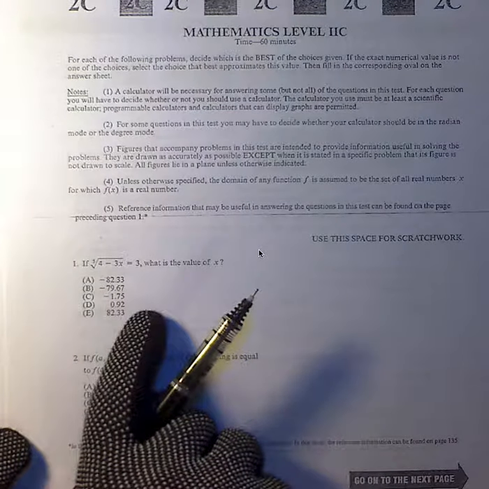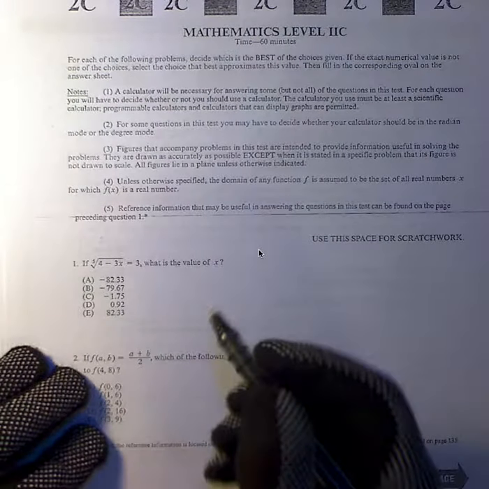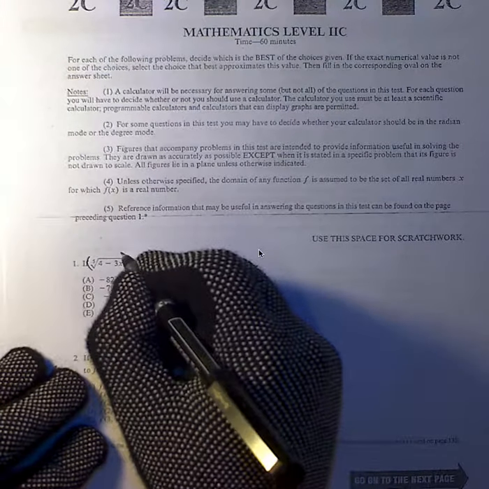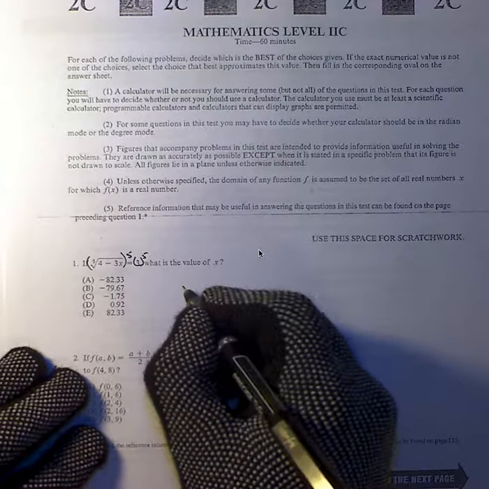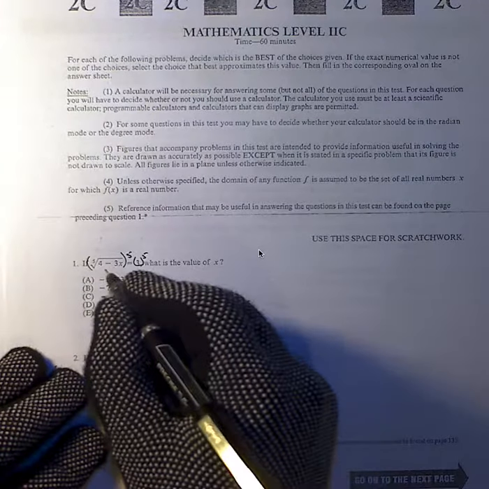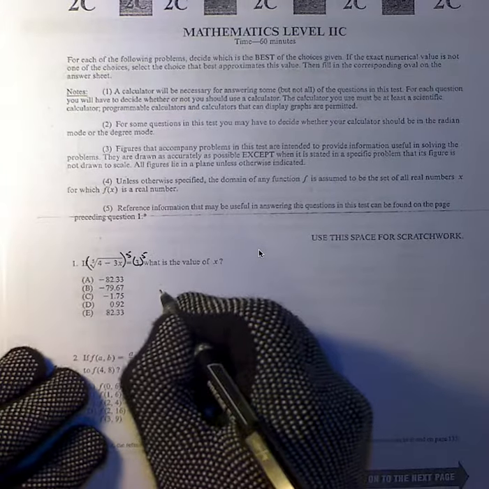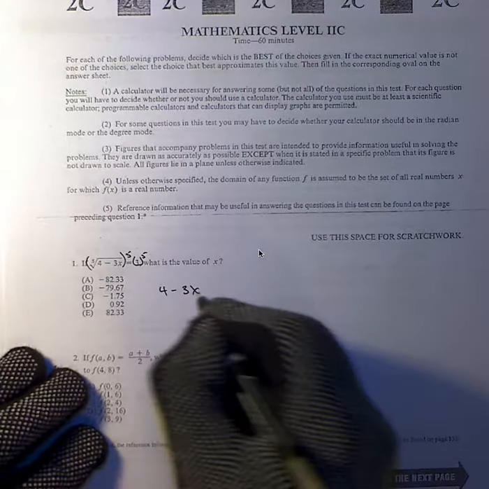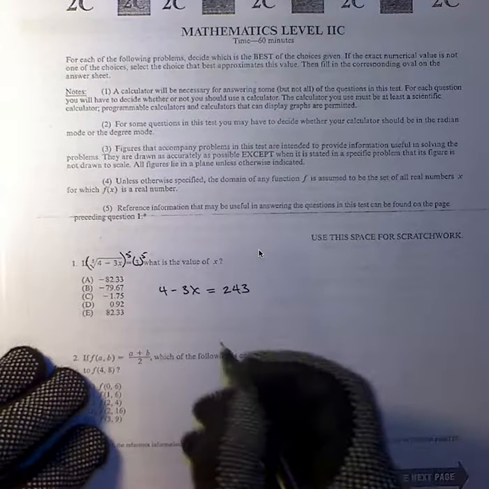So the first problem, number 1, is asking us: the fifth root of 4 minus 3x is equal to 3. What is the value of x? So what I would do here is, to start, raise both sides of this equation to the fifth power. On the left side, I'd have the fifth root of stuff to the fifth power. So the fifth root and the fifth power cancel, and I'll just have 4 minus 3x equals 3 to the fifth, which is 243. And if you don't know that, you could just use your calculator.